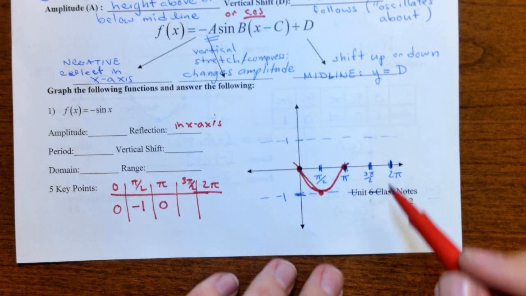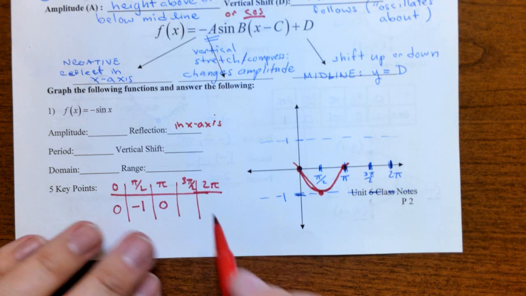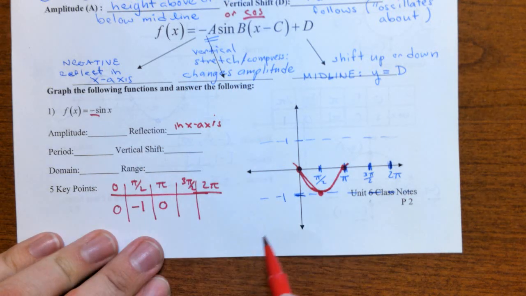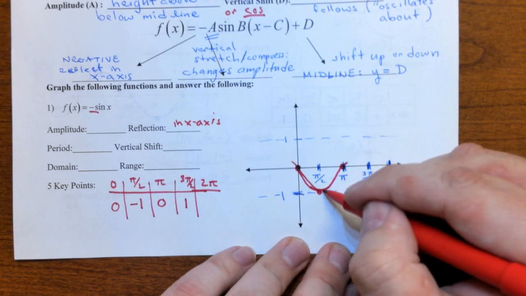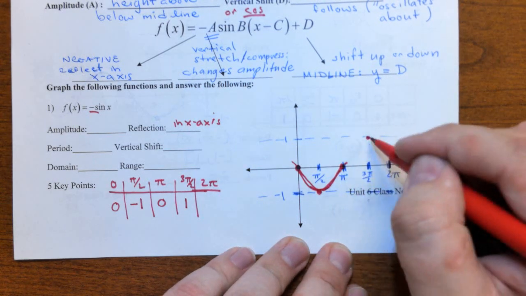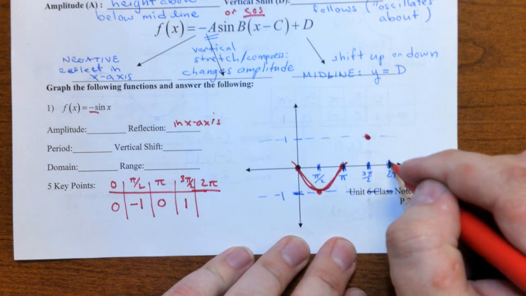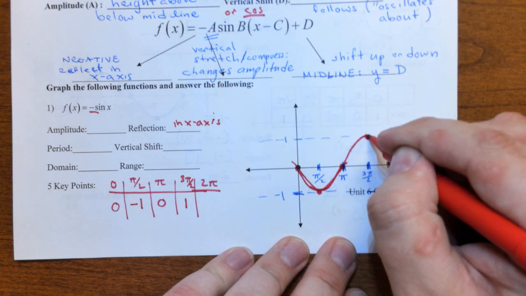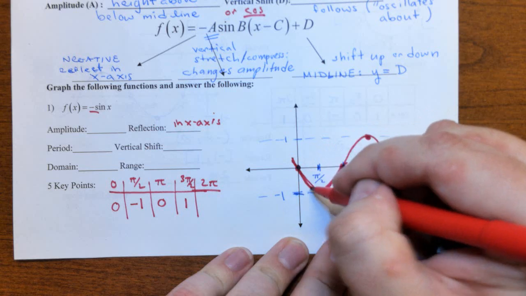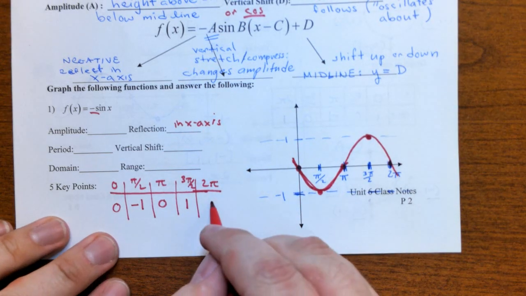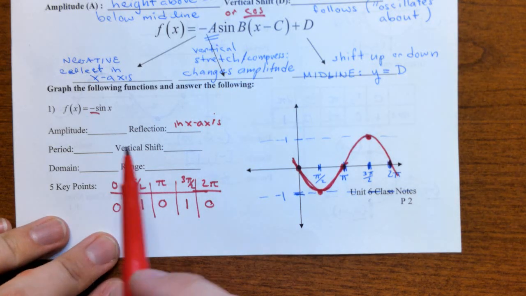You'll have to forgive me here. I'm messing up my graph a little bit. The sine of 3 pi over 2 is normally negative 1. But when I multiply that negative out in front, again, I'm going to go up to positive 1. Finally, when I make it back around to 2 pi, the sine of 2 pi is 0. So I'll see a graph that looks like this. Okay? I can analyze it and look at all of these things.